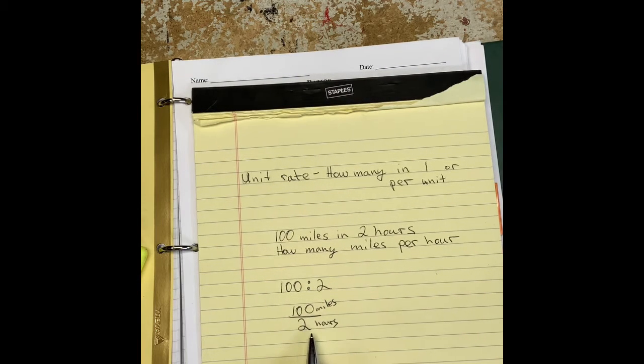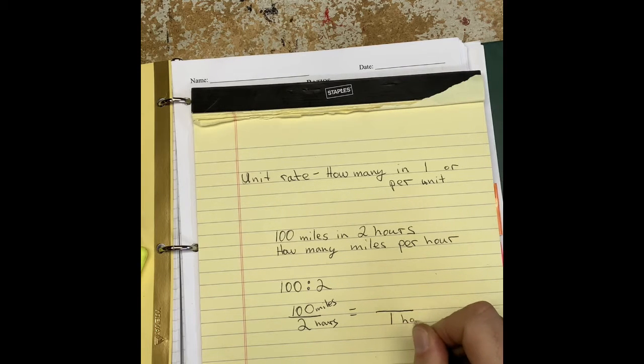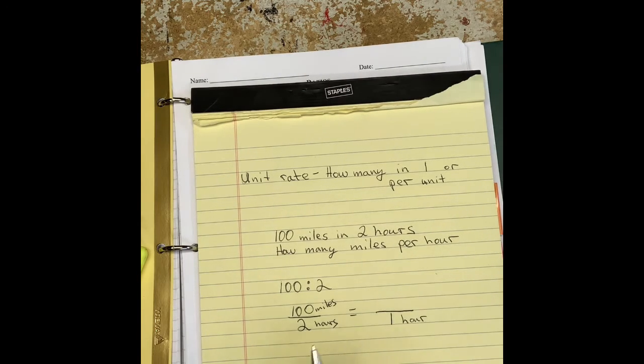Hours. So in order to solve this problem, to find out how much of this in just one of these, we're going to get a fraction, and we want the bottom denominator always to equal 1, because we're looking for how many miles in just 1 hour. So you have to ask yourself, how does 2 become 1 mathematically? What can we divide 2 by to get 1? We'll divide 2 by 2. 2 divided by 2 equals 1. And now guess what you are going to divide the top number by? You're also going to divide by 2. So 100 divided by 2 is going to be 50. So the answer to this question, how many miles per hour? The answer is right here, 50 miles per hour.